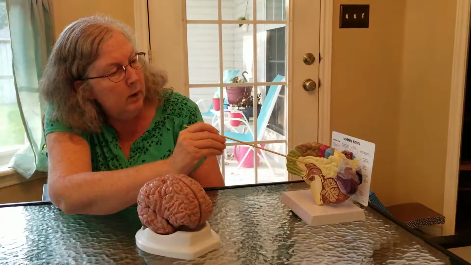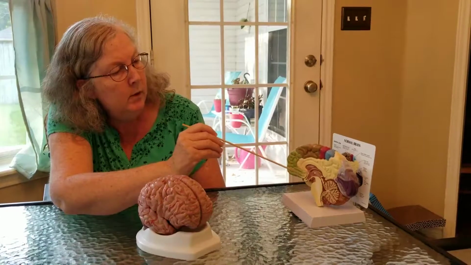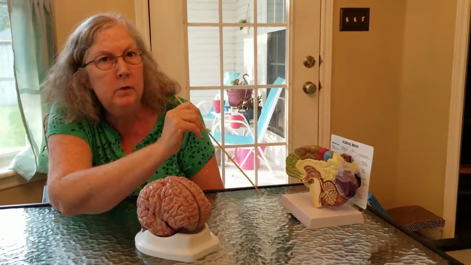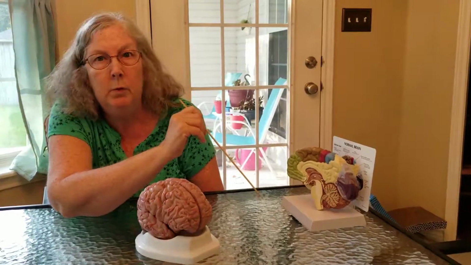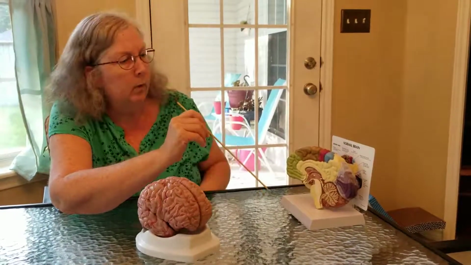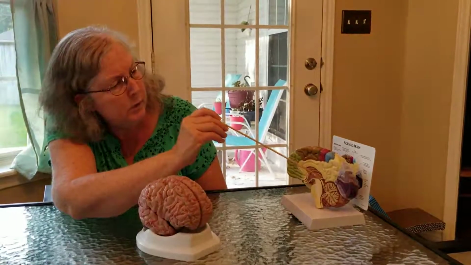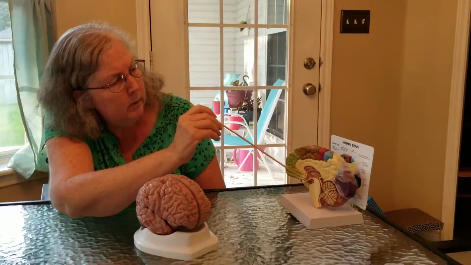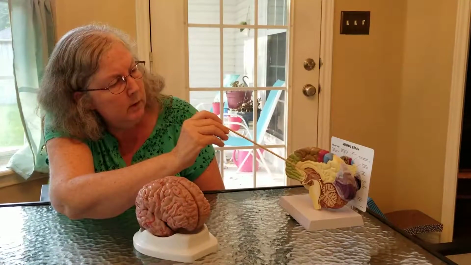This area right in here is known as the diencephalon. It contains the thalamus and the hypothalamus. The hypothalamus is very, very important in helping to regulate and maintain homeostasis, keeping everything in that equilibrium for the body. And then you have things such as your pituitary gland, extending off of the hypothalamus, and then the pineal gland is over here.